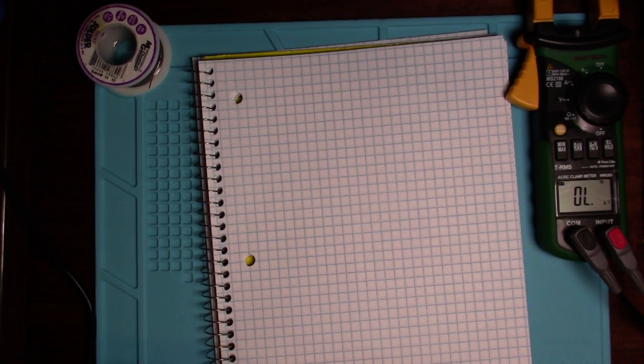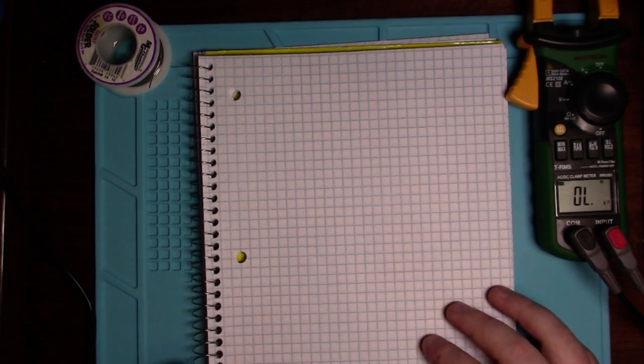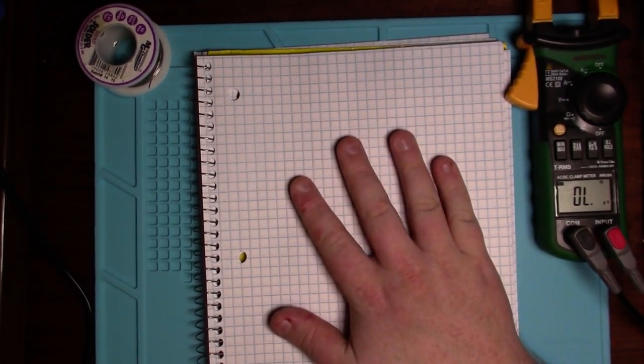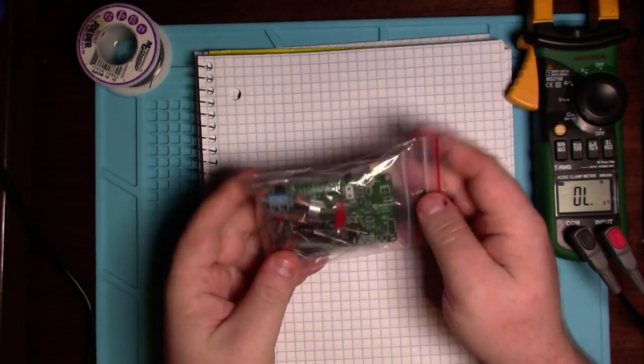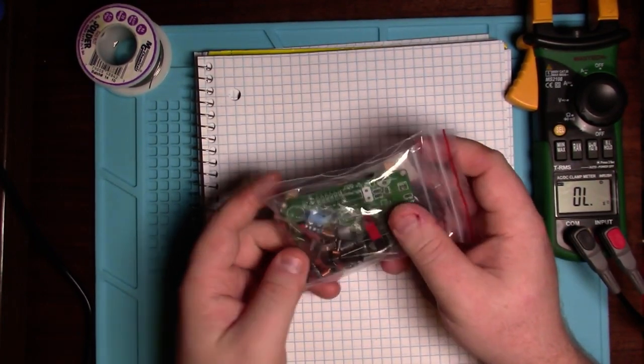Alright. Good afternoon, friends. I hope everyone's doing alright. So, today we have a fun kit to build. It's going to be this little FM radio transmitter.